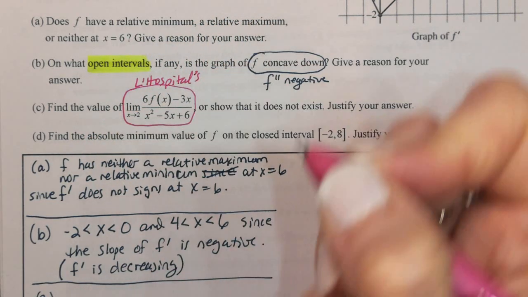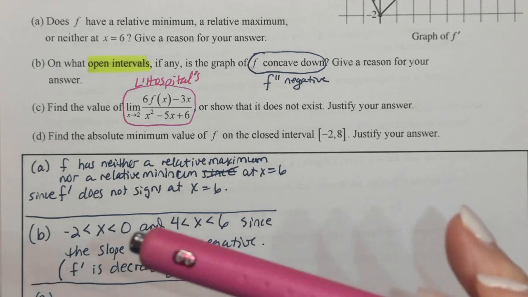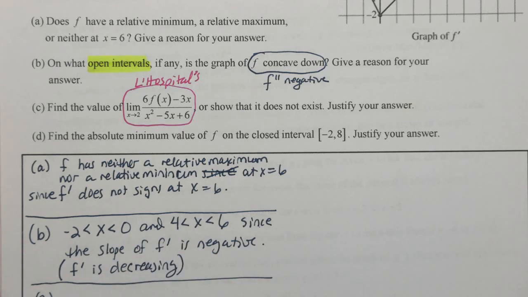Very rarely you won't have to, but in probably 98% of these questions, you have to use L'Hopital's. And if it's an FRQ and L'Hopital's, you must show the limit of the numerator and the limit of the denominator separately. If you do not, you will not receive full credit for this.